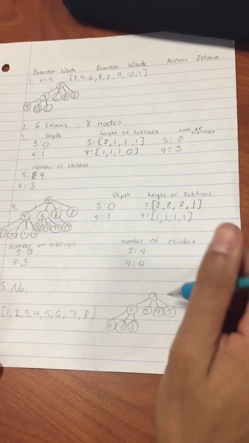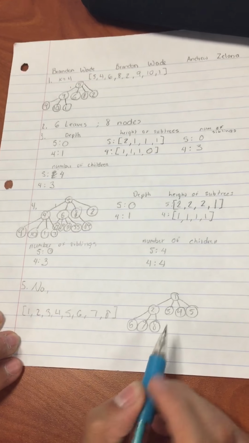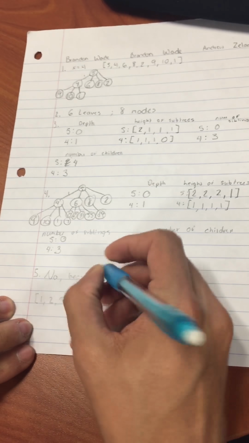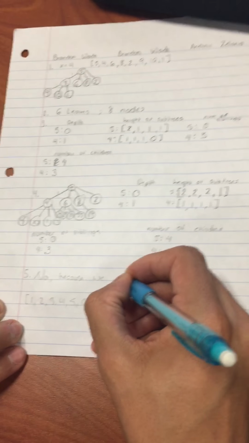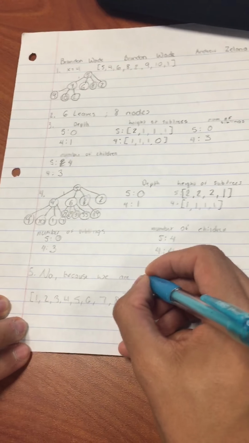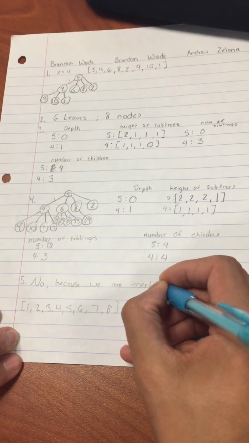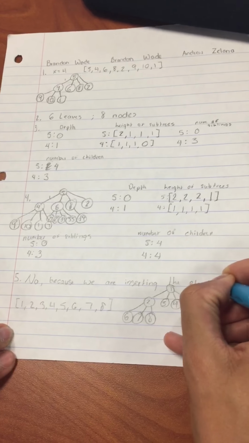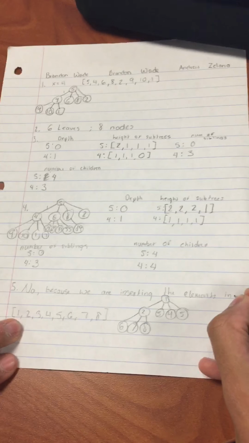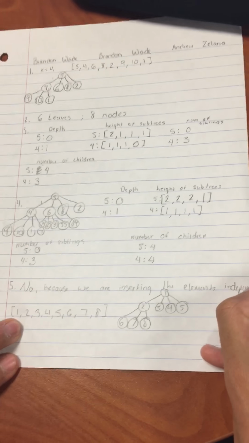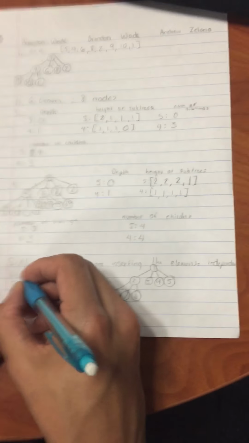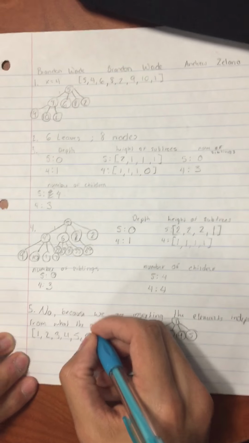The structure would be exactly the same even though the numbers are in order, because we are inserting the elements independent from what the actual values they are.